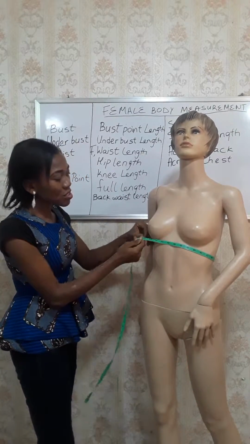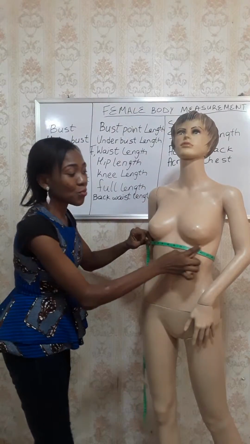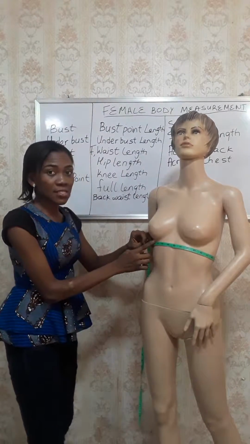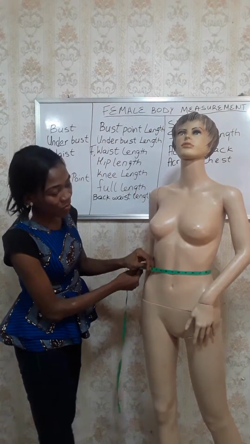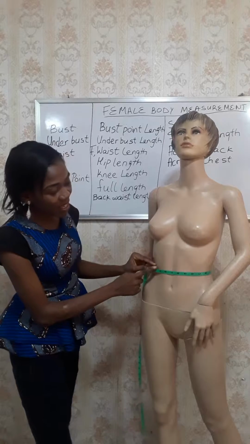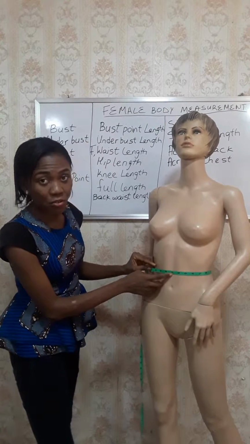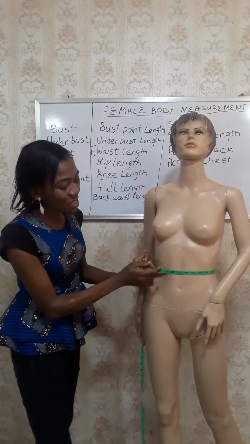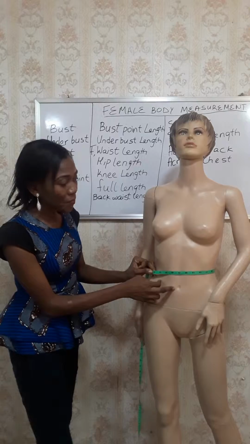And then next you go to the under bust. The under bust is right beneath the bust, around where your bra usually sits. Okay, and next we go down to the waist. The waist is below the rib cage and slightly above the navel. So we have our waist in between the rib cage and our navel.